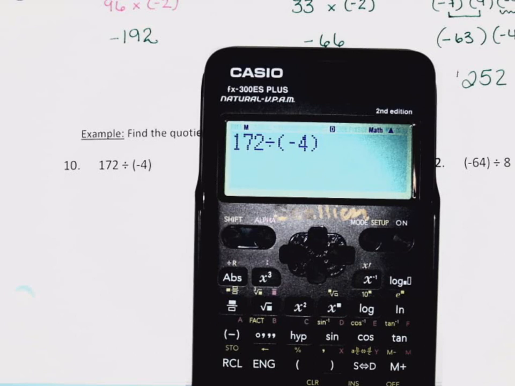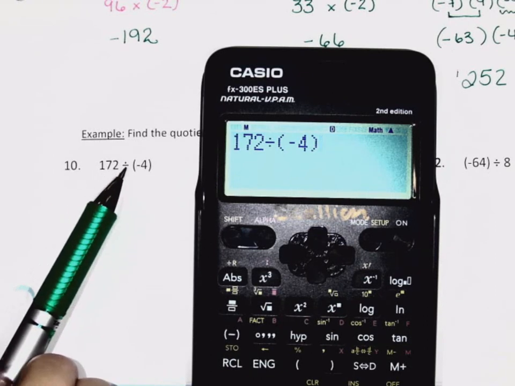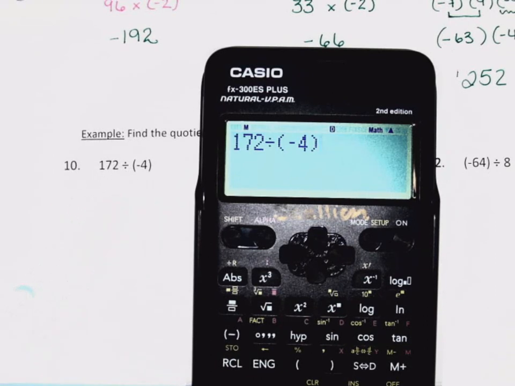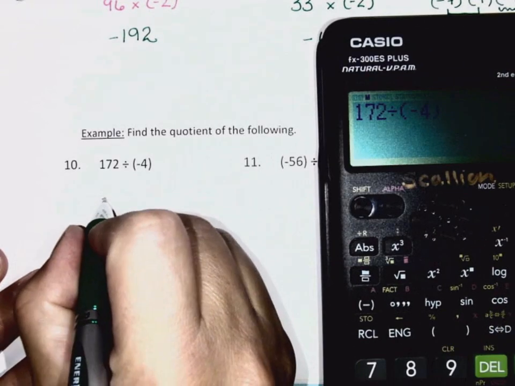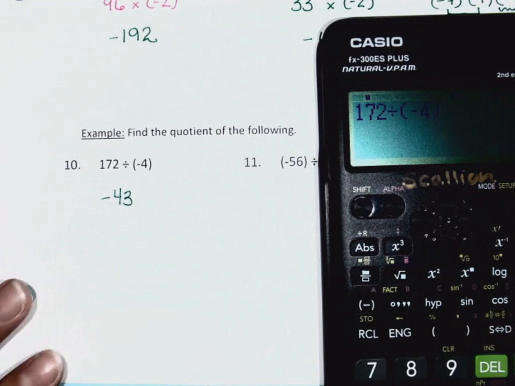The reason I do that is because it's more likely to work out, but it's always this number divided by that number. You write it in your calculator the same way. And I get negative 43. We knew our answer should be negative, so that makes sense that our calculator did that.